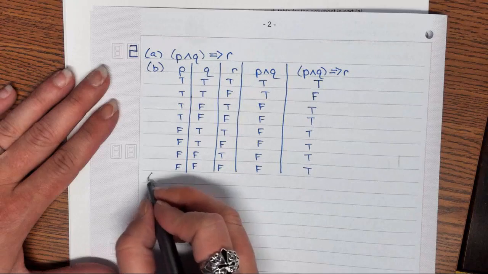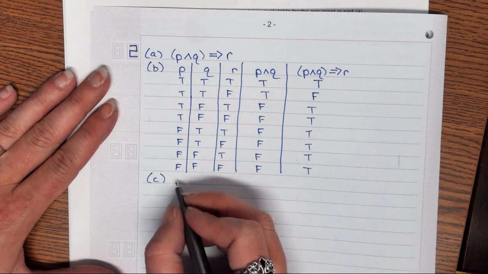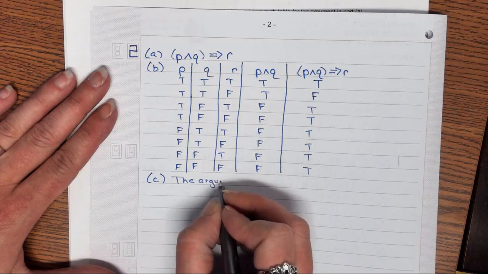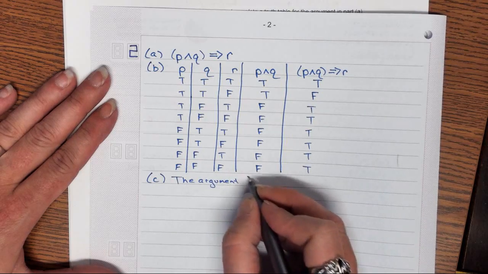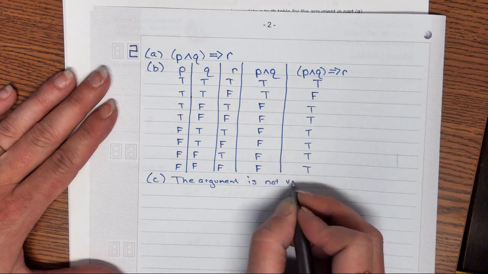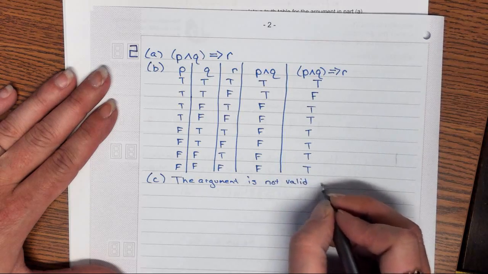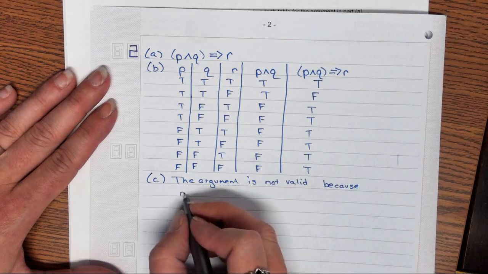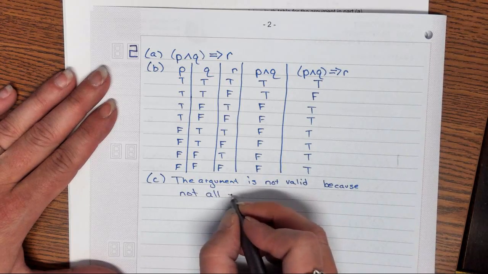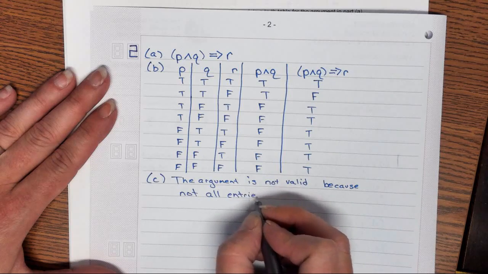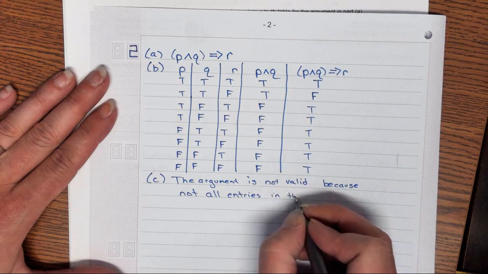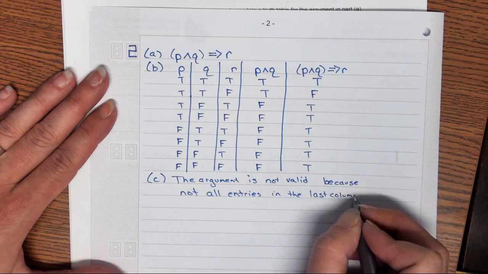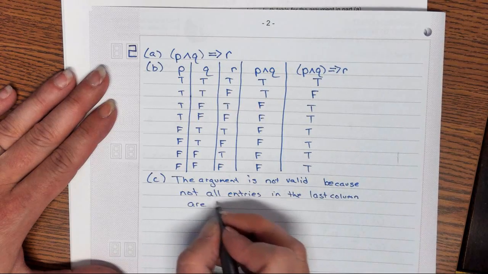So C, the argument is not valid because not all entries in the last column are true.